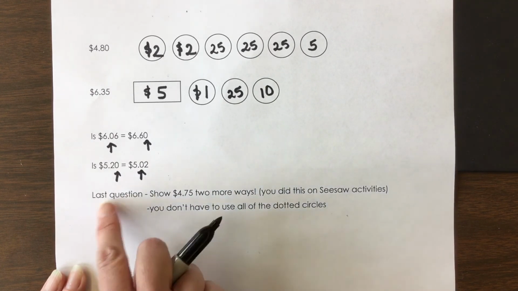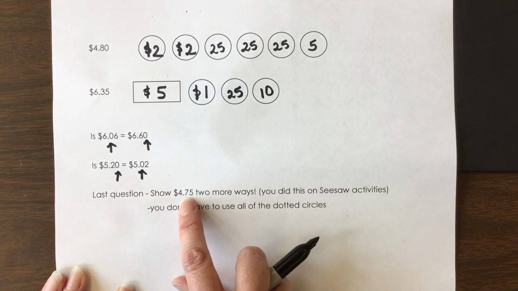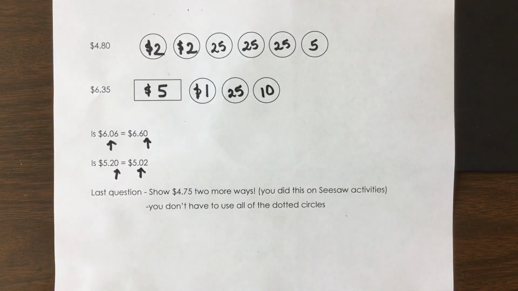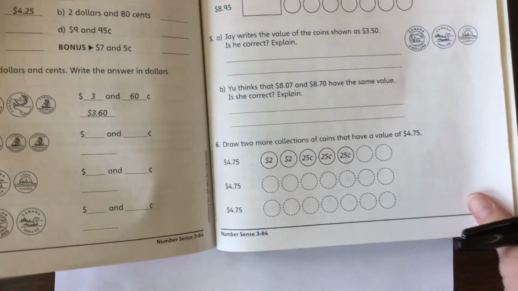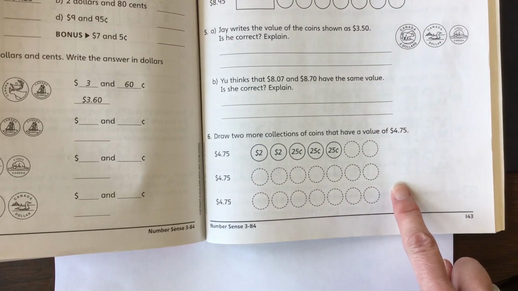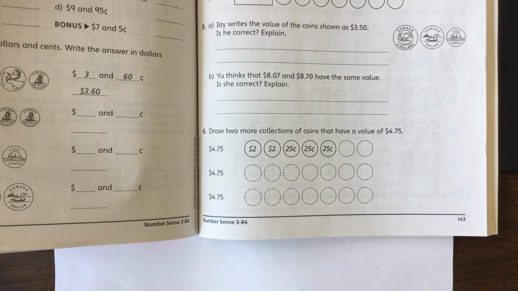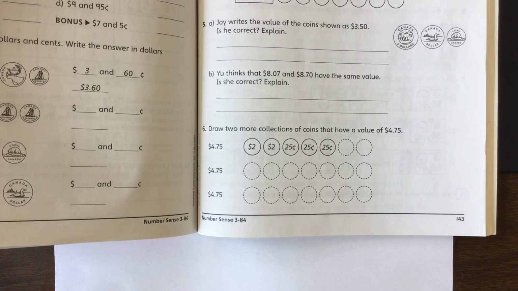Okay? Now for your last question, you have to show $4.75 two more ways. And you did this in one of the Seesaw activities. You don't have to use all the dotted circles that are shown on the page. See, there's multiple dotted circles. You can use them all if you want, but you don't have to if you don't want to. You're just going to show $4.75 in multiple ways.